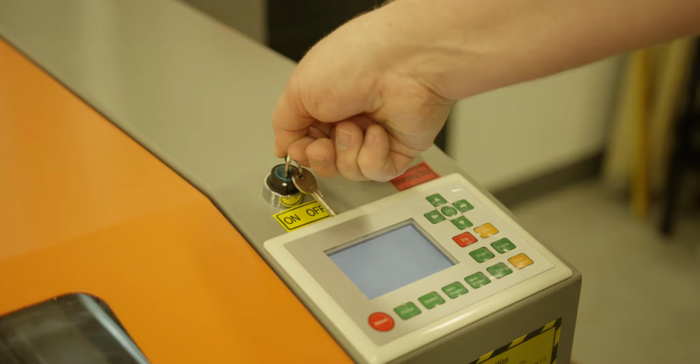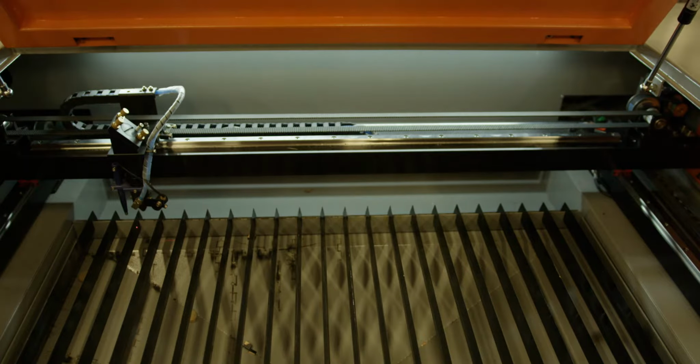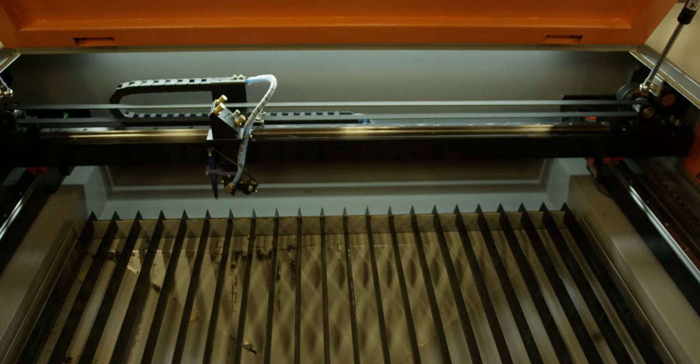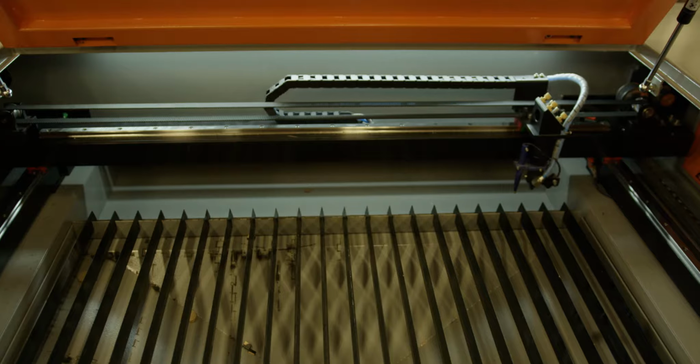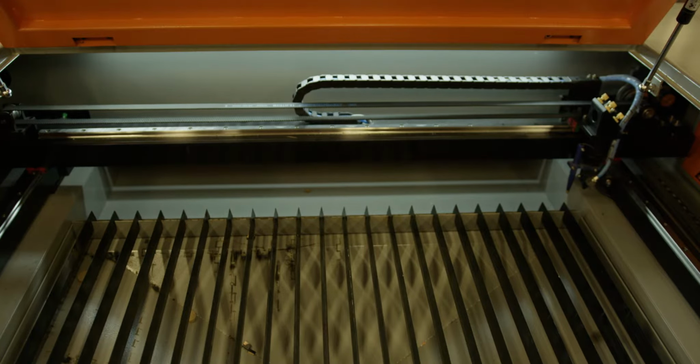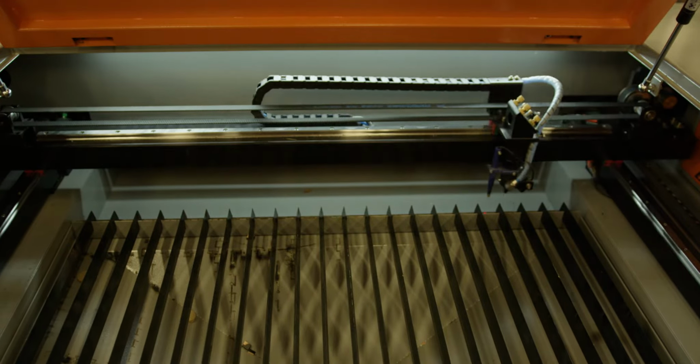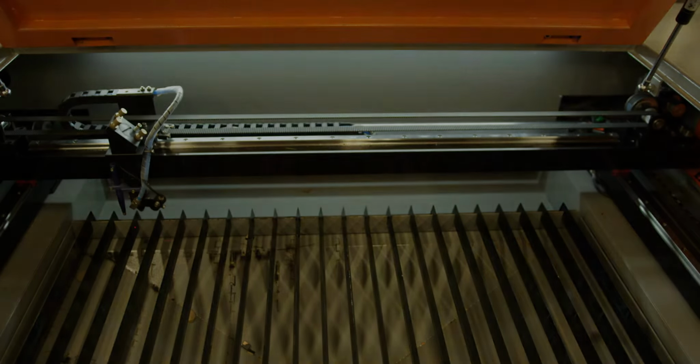Turn the key into the on position. As the laser turns on, the laser head will move to the upper right corner of the machine for its homing procedure. You may hear a few clicks as the homing procedure completes. Once the procedure is complete, the laser will move back to its original position.